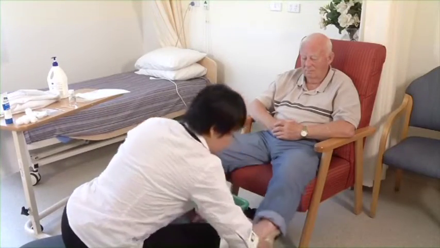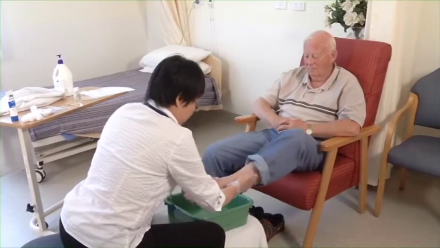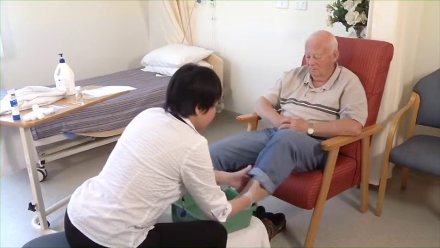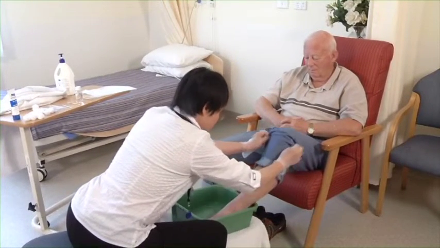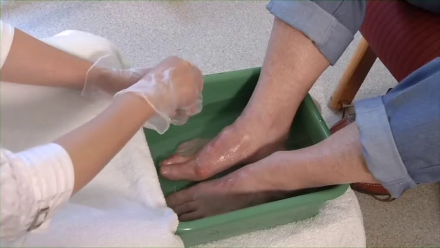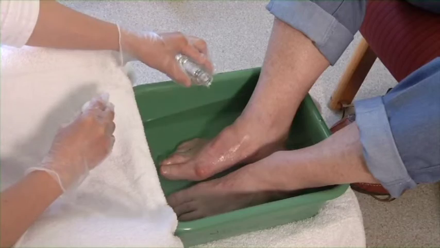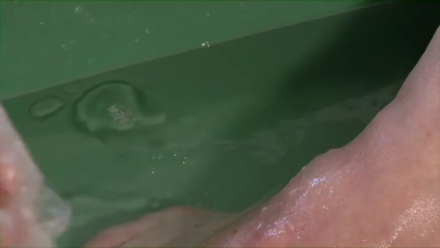If dirt cannot be easily removed using a nail cleaner, nails can be left to soak in a warm foot bath to loosen trapped dirt. It might be best to add mild foot soak oils to the water to help this process, but check with your supervisor first.